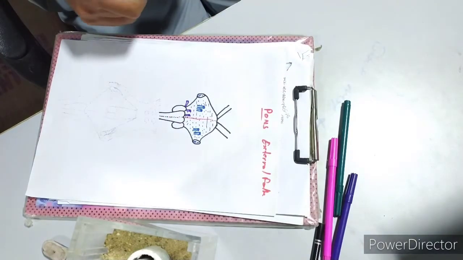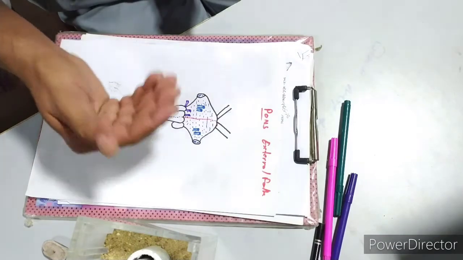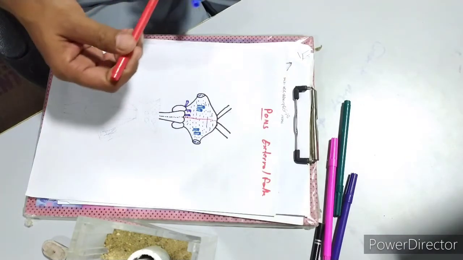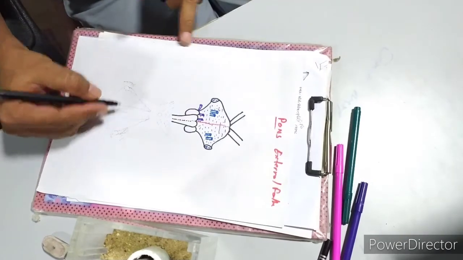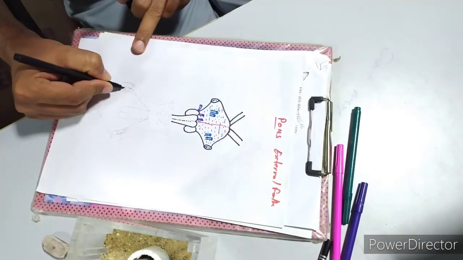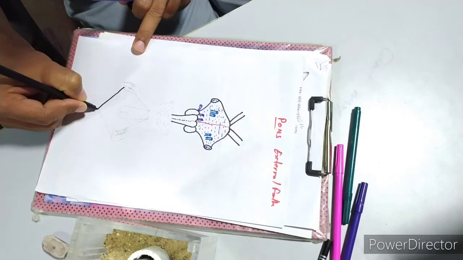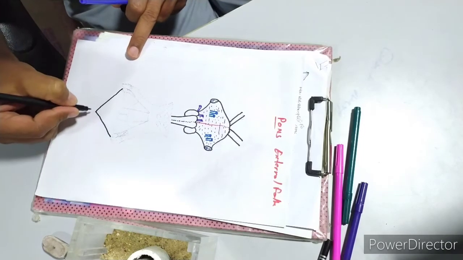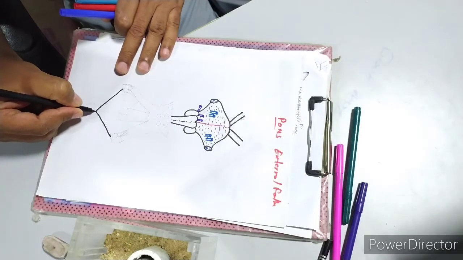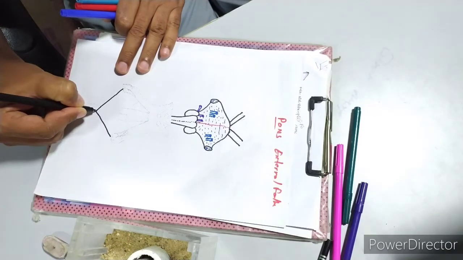Now, after this, come to the posterior surface. What about the posterior surface? The posterior surface of the pons forms the upper part of the floor of the fourth ventricle. This is the floor here, and this is the midline axis.